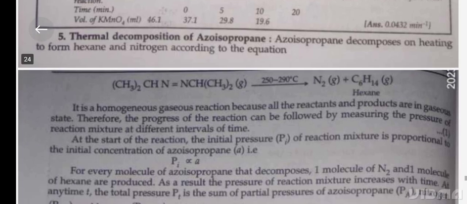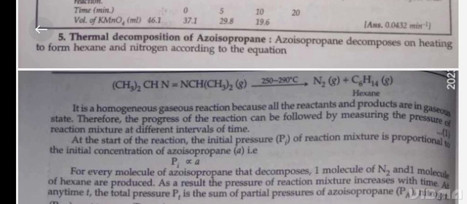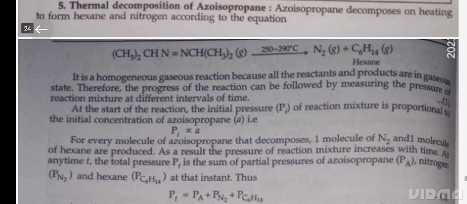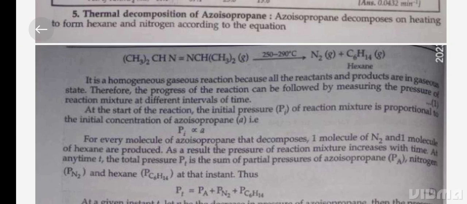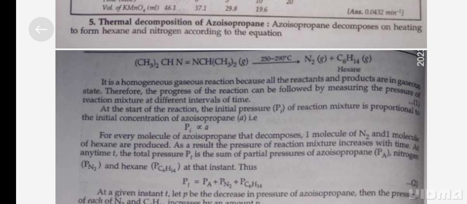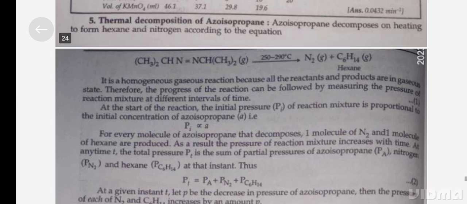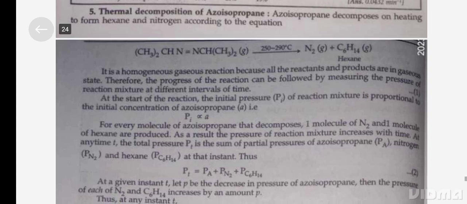Thermal decomposition of azoisopropane. Azoisopropane decomposes on heating to form hexane and nitrogen according to the equation. It is a homogeneous gaseous reaction because all the reactants and products are in gaseous state. Therefore, the progress of the reaction can be followed by measuring the pressure of the reaction mixture at different intervals of time. At the start of the reaction, the initial pressure Pi of the reaction mixture is proportional to the initial concentration of azoisopropane, a. For every molecule of azoisopropane that decomposes, one molecule of N2 and one molecule of hexane are produced. As a result, the pressure of the reaction mixture increases with time.